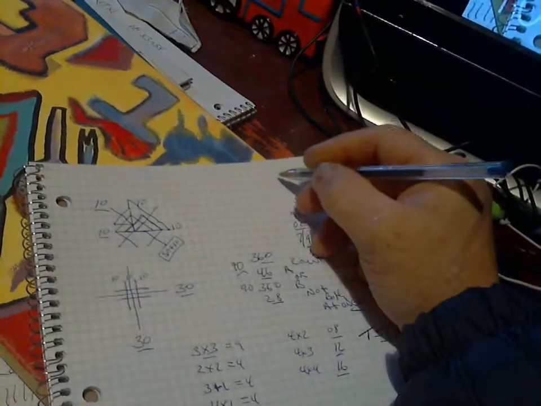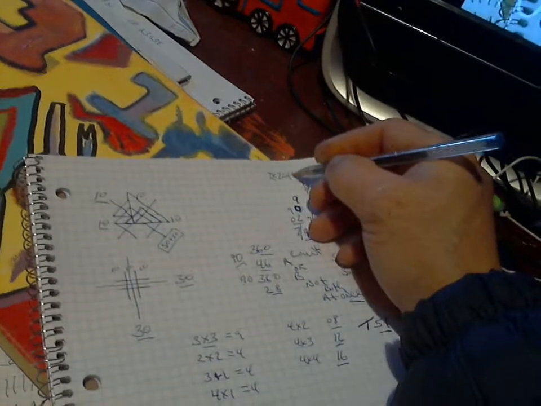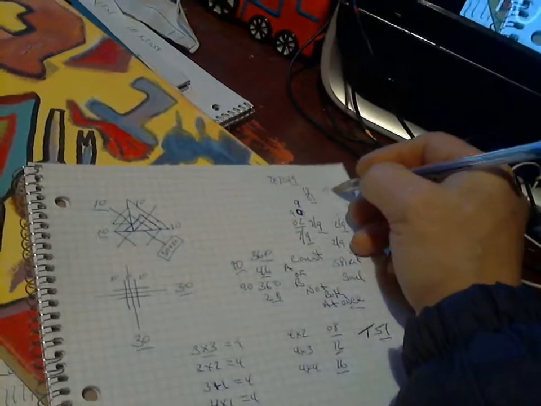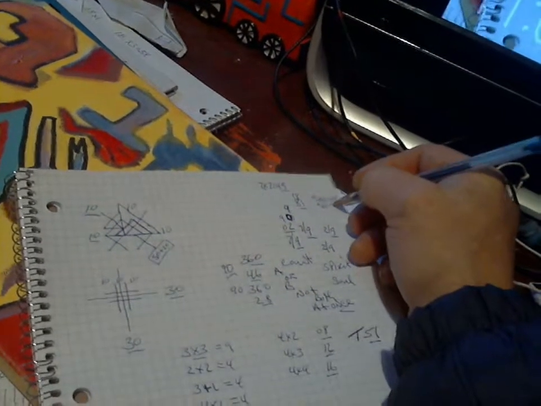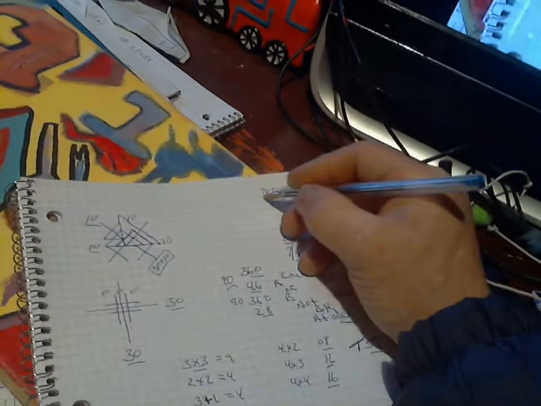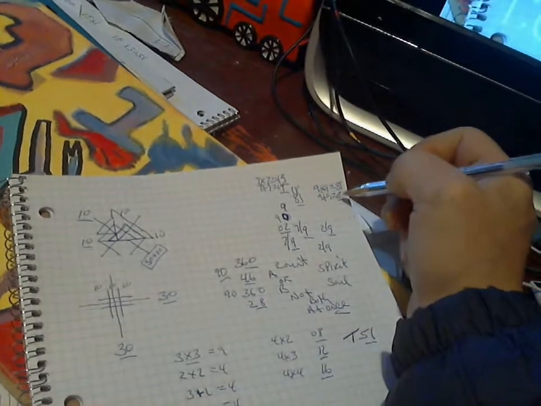Not all numbers do that. 7 by 7 is 49. Here it's 9 times 9 equals 81. 9 plus 9 equals 18. 7 plus 7 equals 14. Not all the numbers do that.